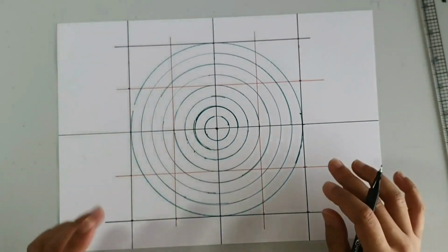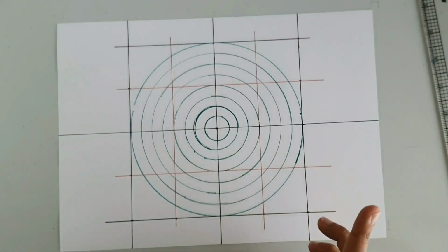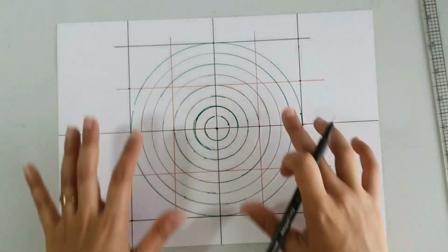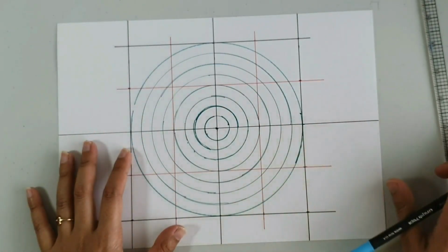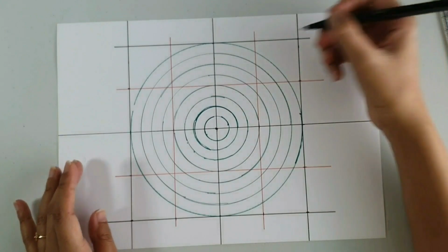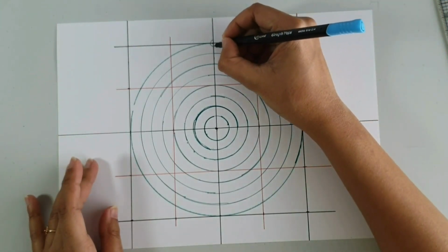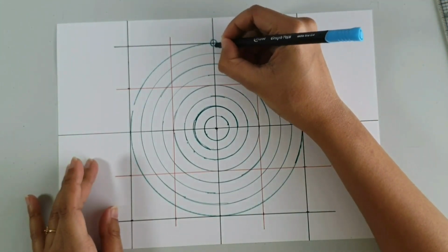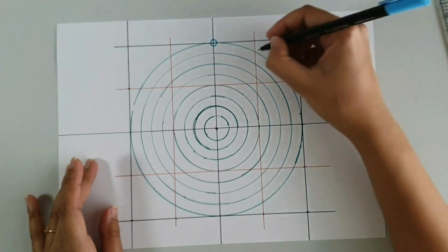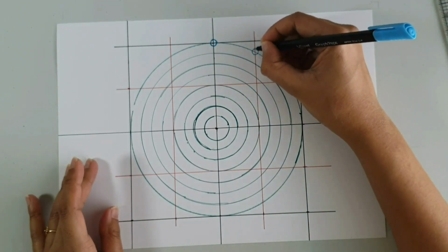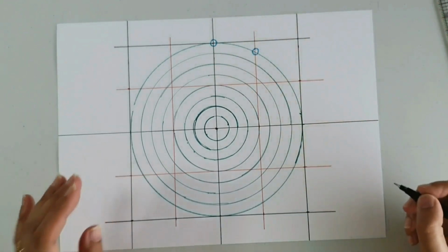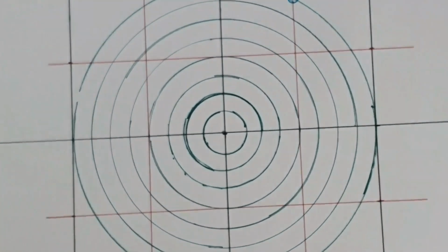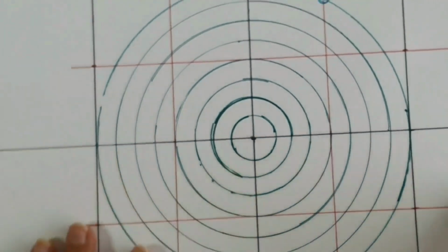Once the squares are divided into 4 equal parts, this is how your grid lines will look. This is to divide your circle into 12 equal parts. The point where your circle meets the grid line is the point which you will have to join with the center so that your circle is divided. So I'll just zoom in and show you the points.